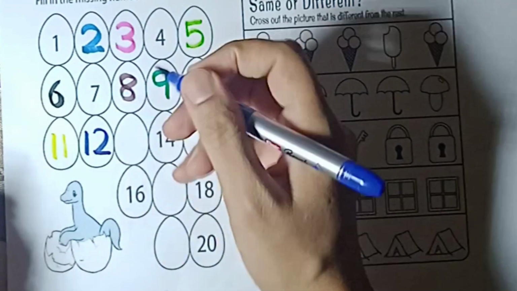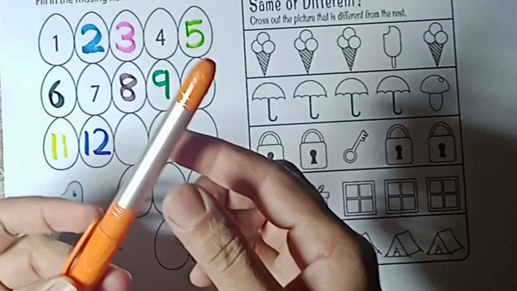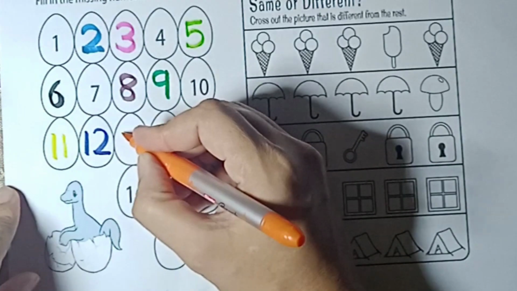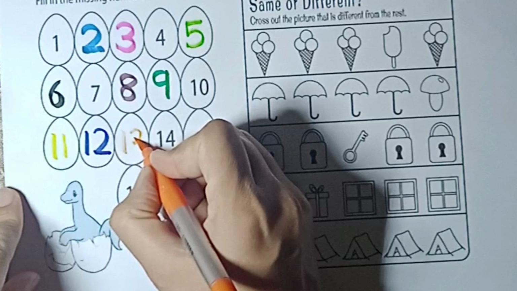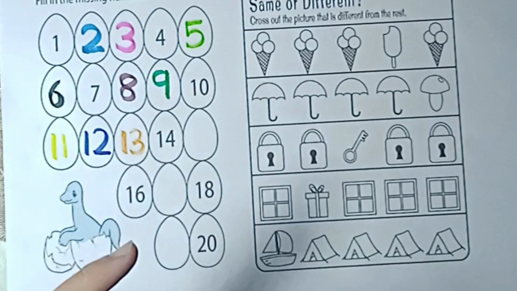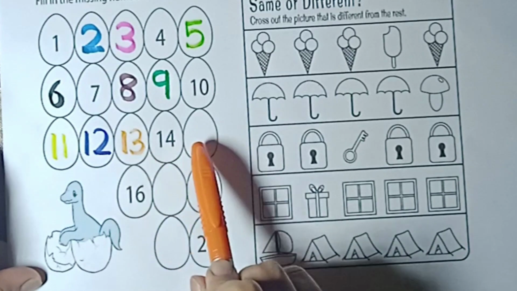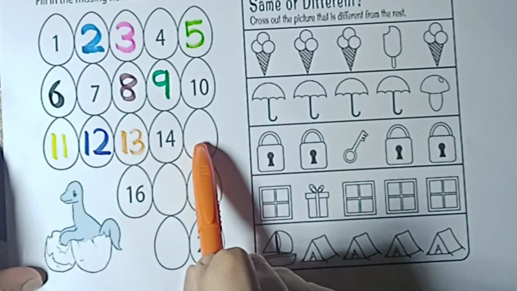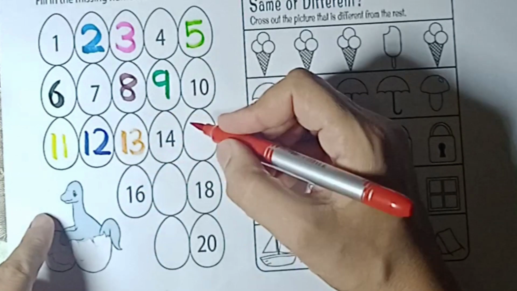Very good. 13. What comes after 12? 13. Orange color. 13. Very good. 1, 3. 13. Good job. 14. 1, 4. 14. And what comes after 14? 15. 1, 5. 15. Red color.